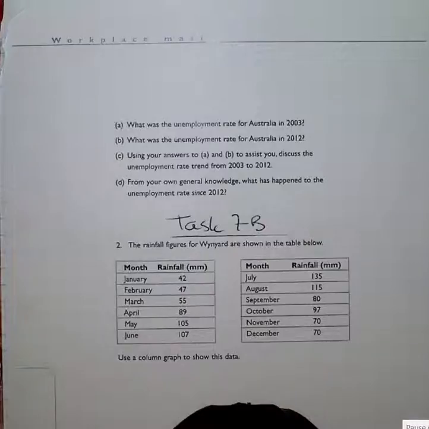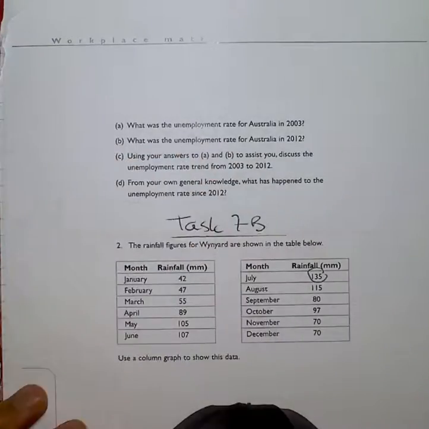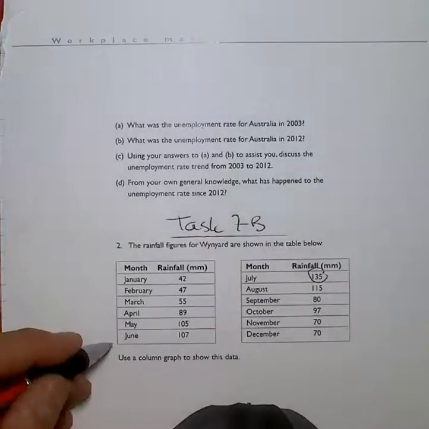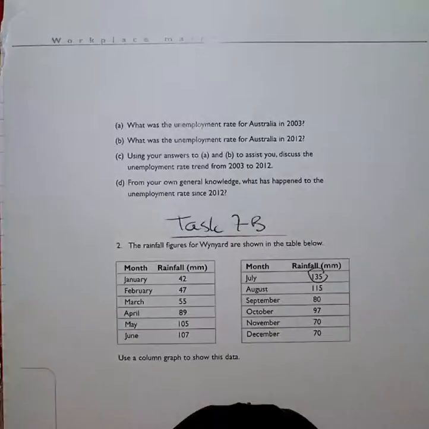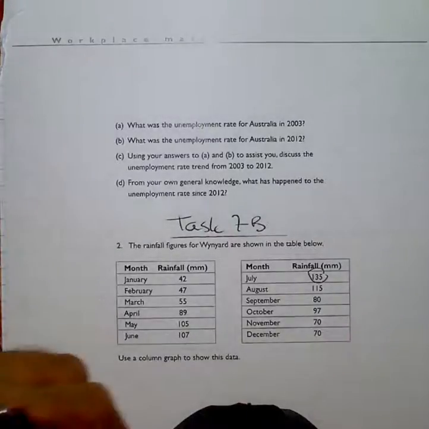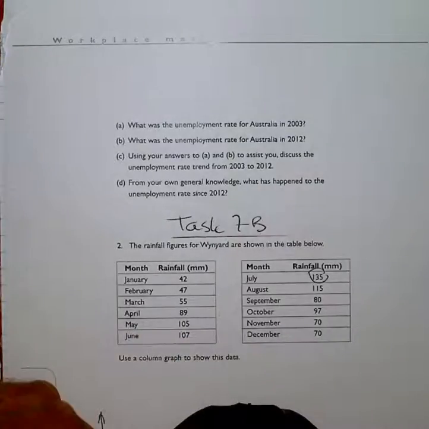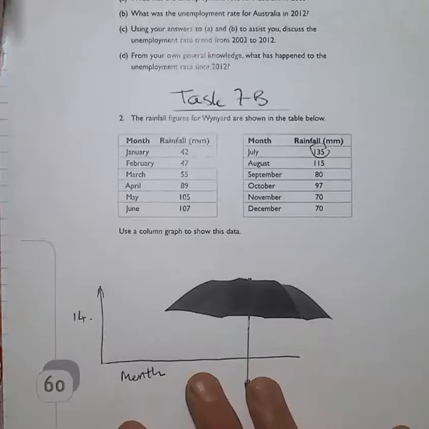In task 7b, we're going to produce a column graph showing the rainfall figures for Wynyard from this table. Now you can see here the maximum rainfall is 135, so my graph needs to accommodate that, for a total of 12 months. If you've got graph paper, I would use 14 grids going upwards and then 12, or maybe 12 and a bit, grids to get some separation for the months along the bottom.